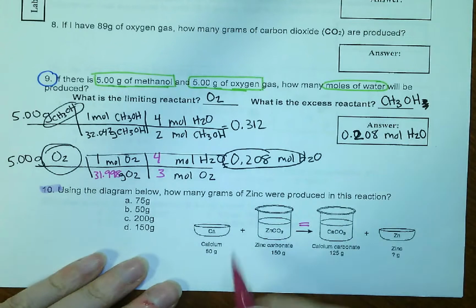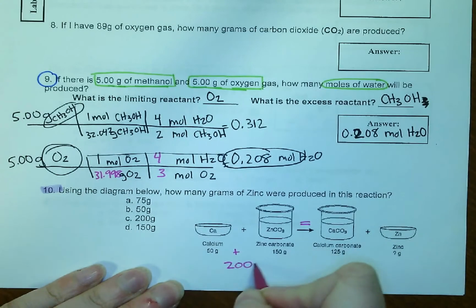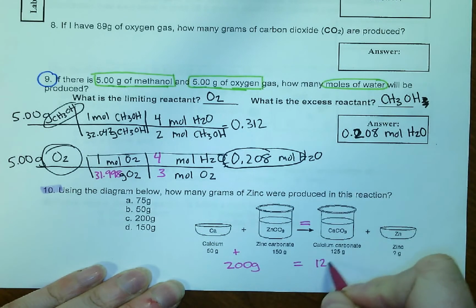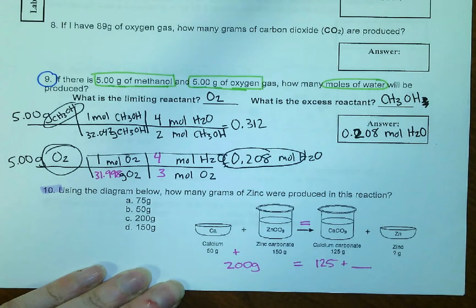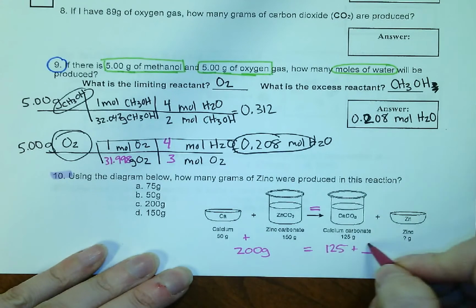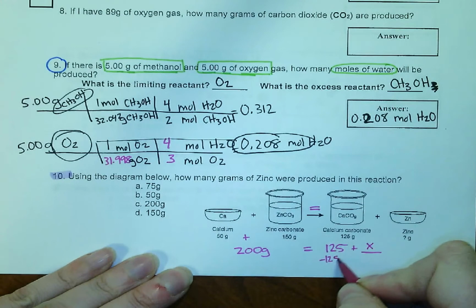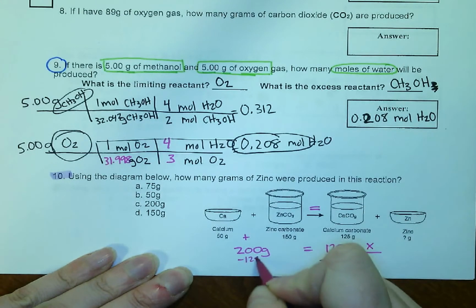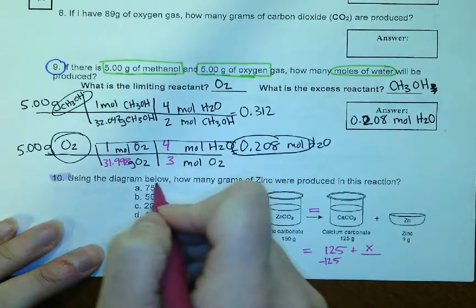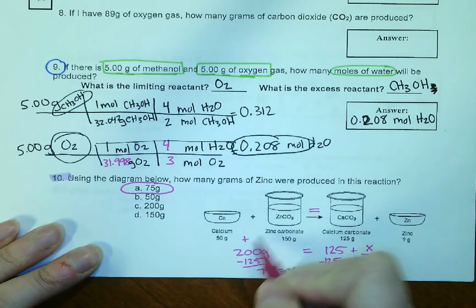The total mass before, so in this case 50 plus 150, 200 grams, has to be equal to the total mass after. So right now it's 125 plus blank. Okay, so I'm combining like terms, and then if we're solving for x, I'm going to subtract 200 minus 125 equals 75. So only if we're producing 75 grams of zinc will both sides equal each other.